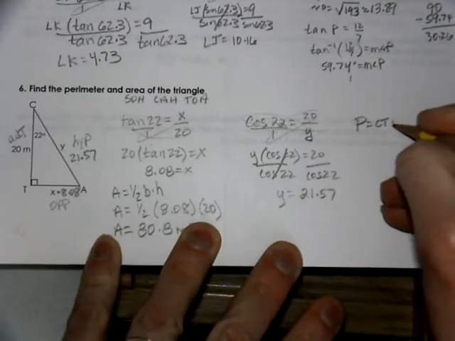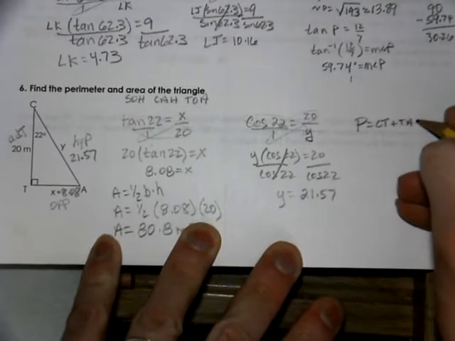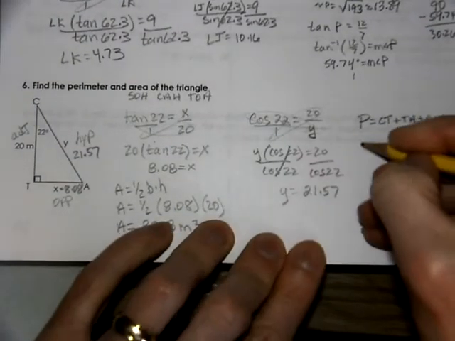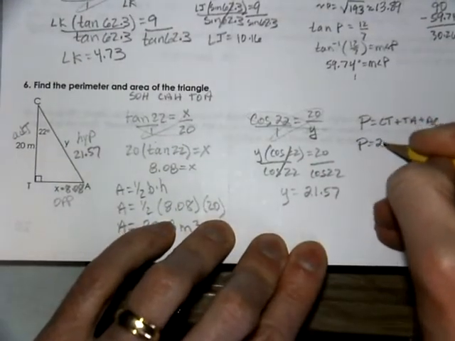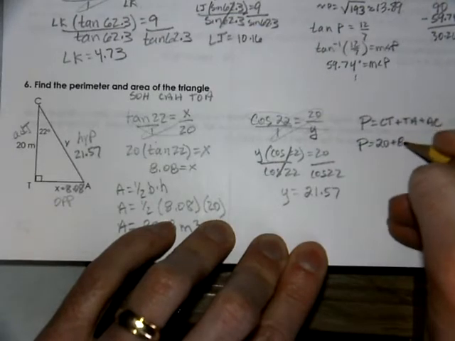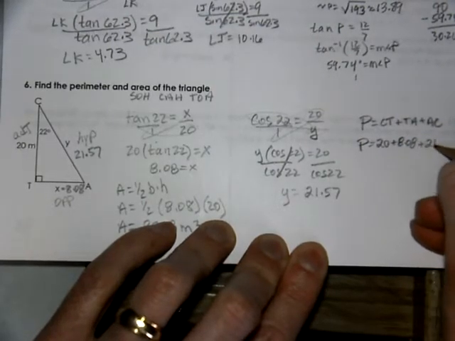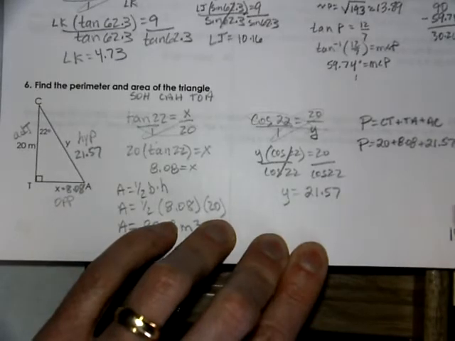Now to find the perimeter is CT plus TA plus AC. It's all three sides added up. So the perimeter is going to be 20 plus 8.08 plus 21.57.